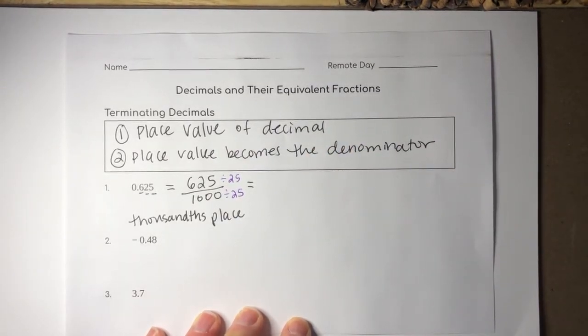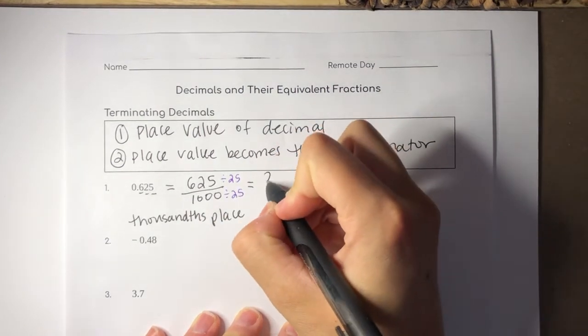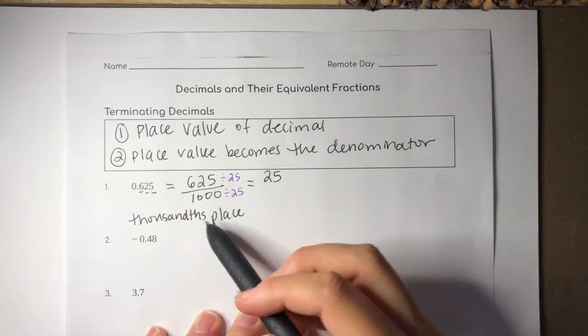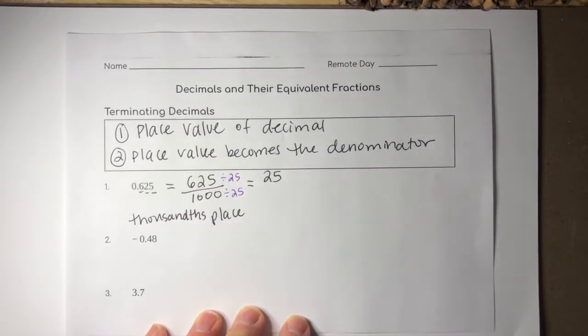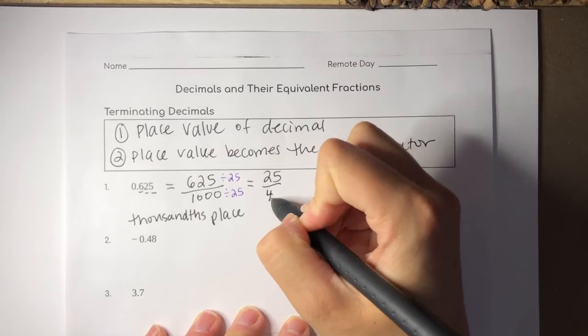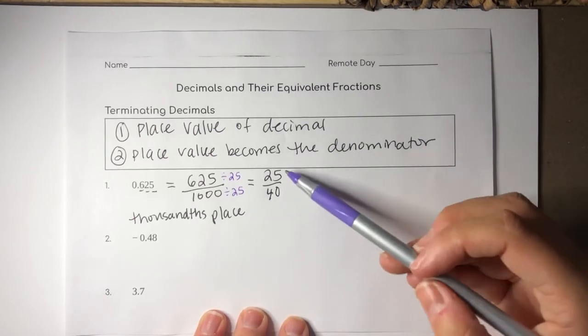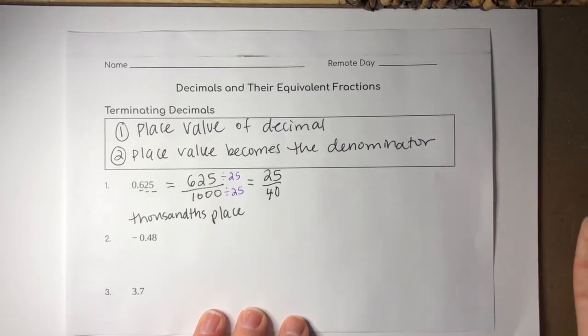625, when I divide it by 25, I get 25. I'm thinking ahead. So that becomes 25 on the top. And then when I divide 1,000 by 25, there are 40 25s inside of 1,000. So I've simplified a little bit. I look at this fraction and I think, okay, that's still not fully simplified.